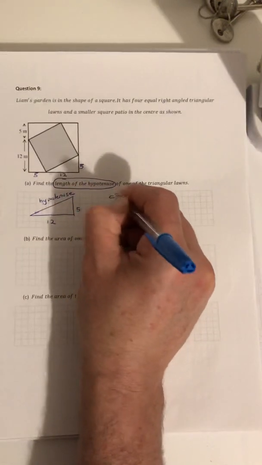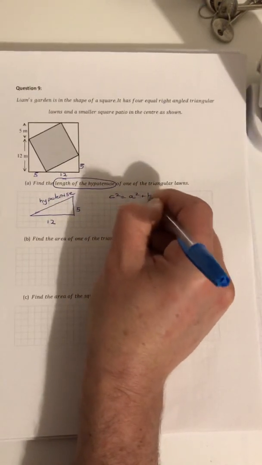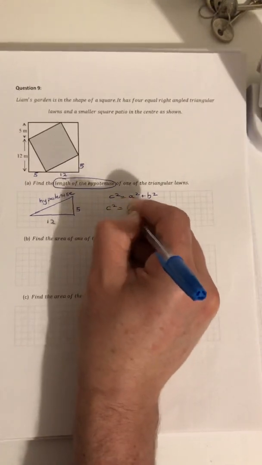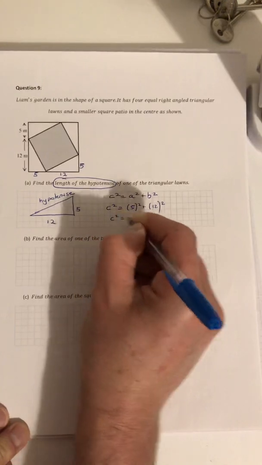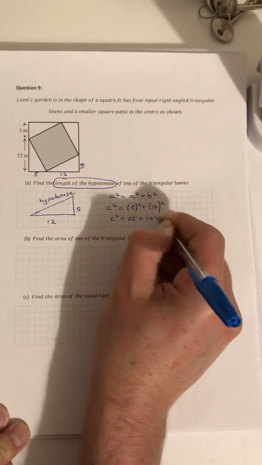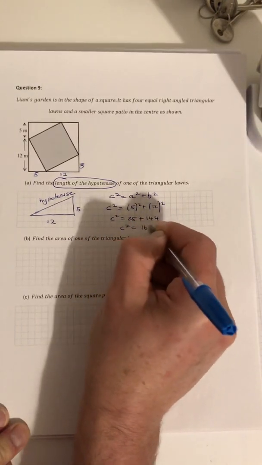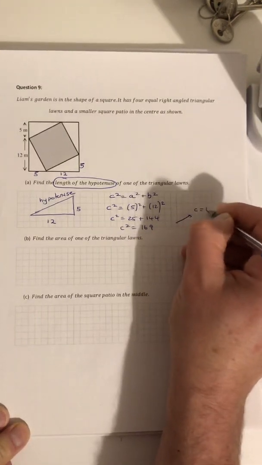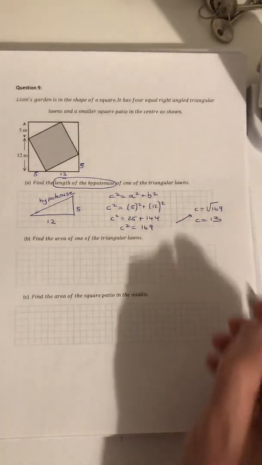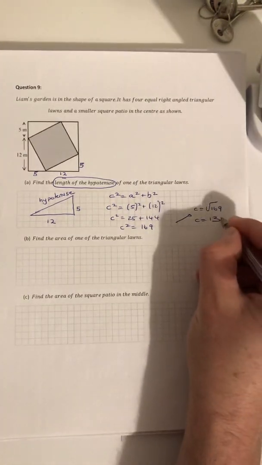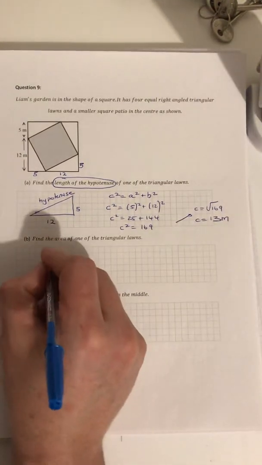So for the hypotenuse, c squared is equal to a squared plus b squared. C squared is equal to 5 squared plus 12 squared. C squared is 25 plus 144. C squared is 169. C is the square root of 169, so C is 13. And it's 13 meters.